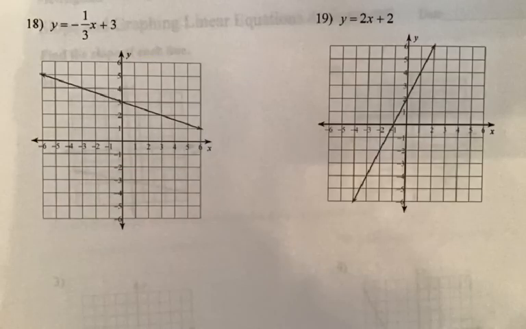Okay, so here are your answers for numbers 18 and 19. If you notice, your slope on number 18 was negative 1/3. Your y-intercept was 3. So when we graph that, our y-intercept is here. We go down 1/3. Our second point was there. And then we connect and use our arrows.